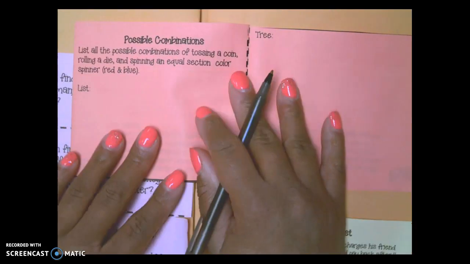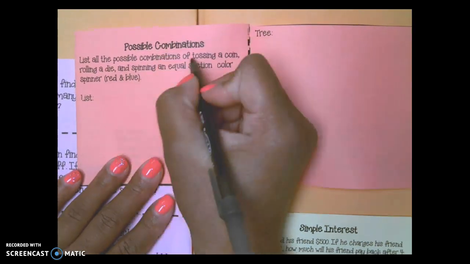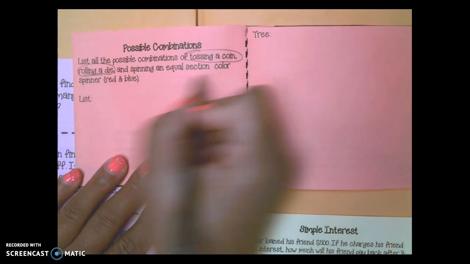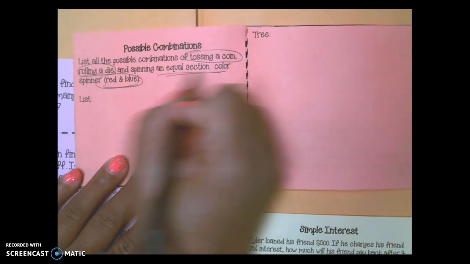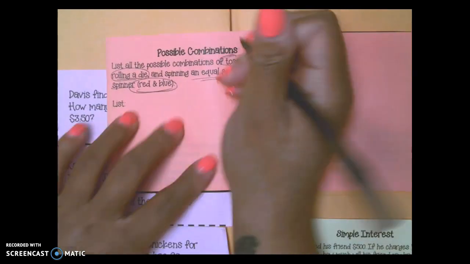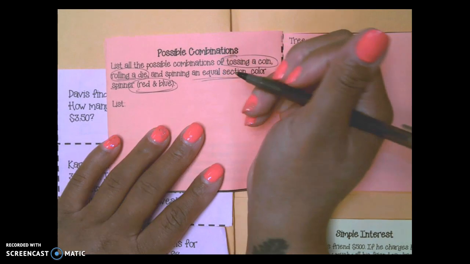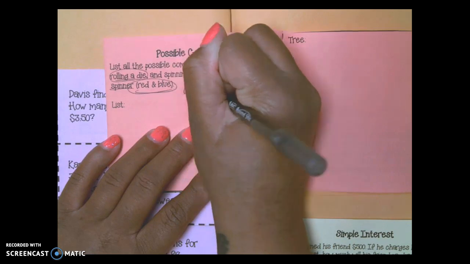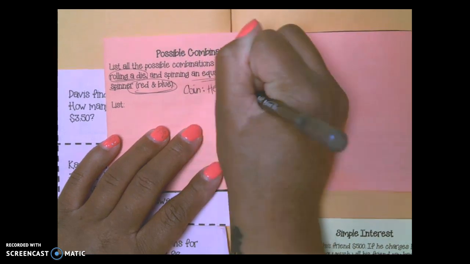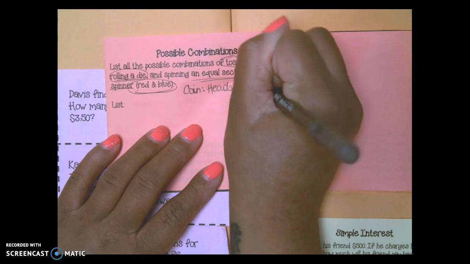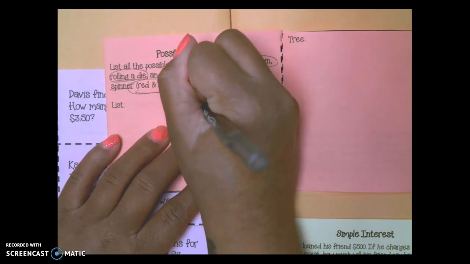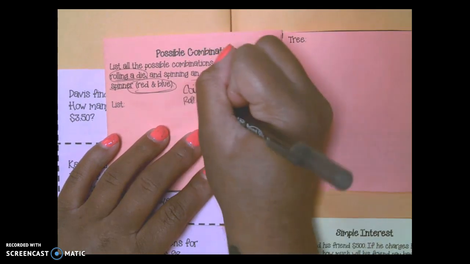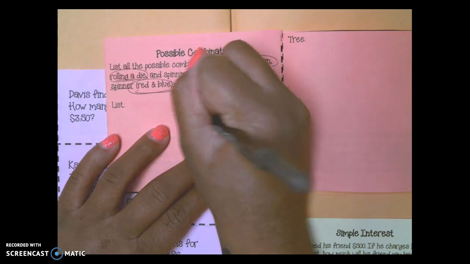Possible combinations. List all the possible combinations of tossing a coin, rolling a die, and spinning an equal section color spinner, red and blue. All right. Is this how it's supposed to be? If I flip a coin, what can I get? Heads or tails. Well, that's if I'm flipping 2 coins. If I roll, what can I get? 1 through 6. And if I spin, red or blue.